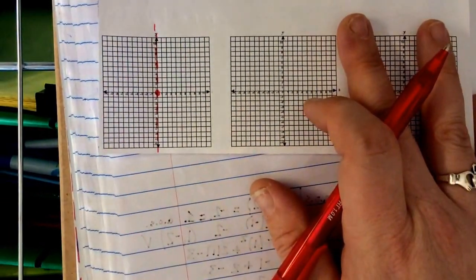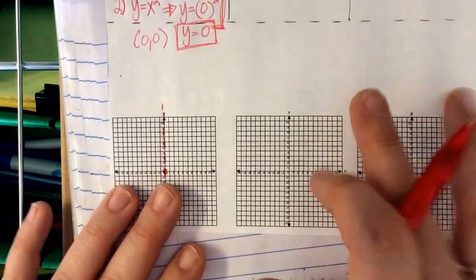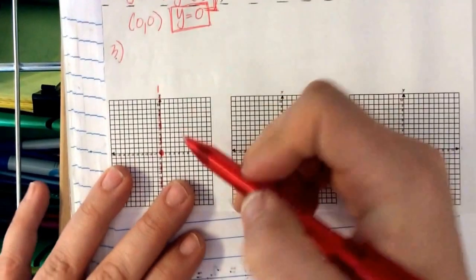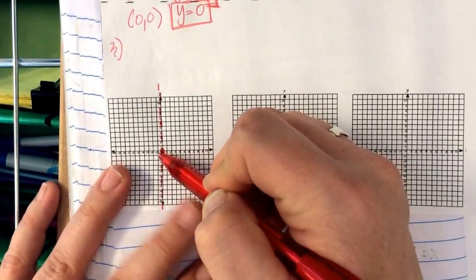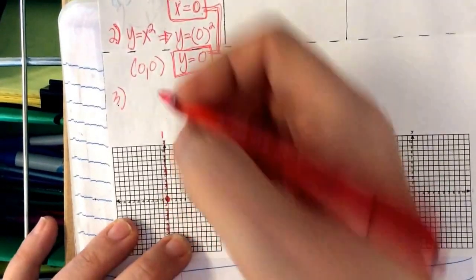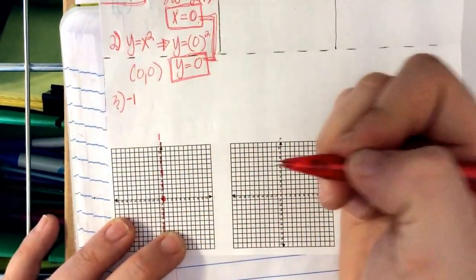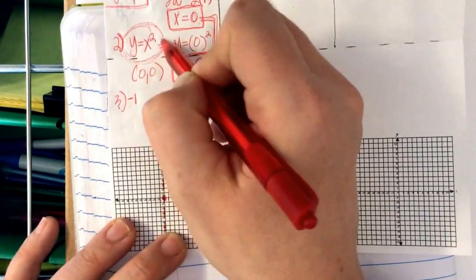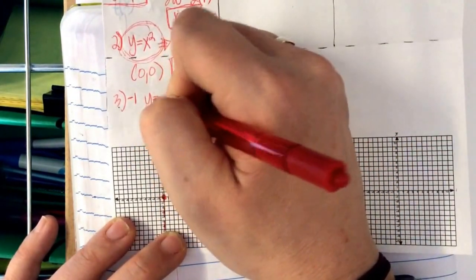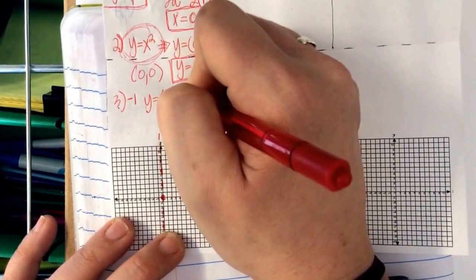Now I pick 2 values. The first value I'm going to pick is 1 to the left. So 1 space to the left is negative 1. So instead of x, I'm going to put negative 1 into my original function. Y equals negative 1 squared.